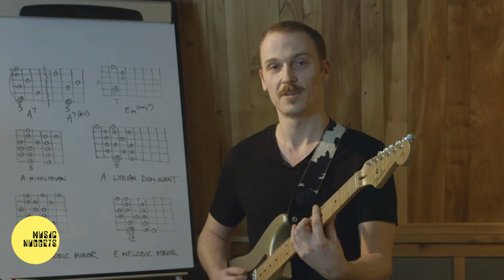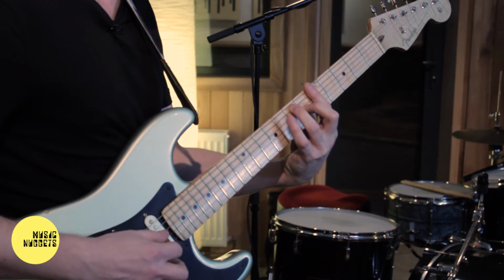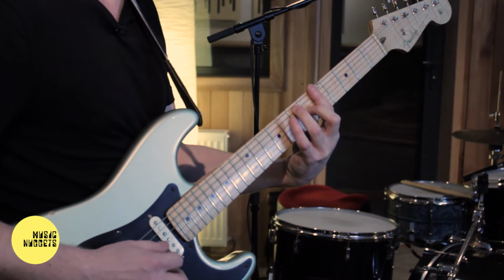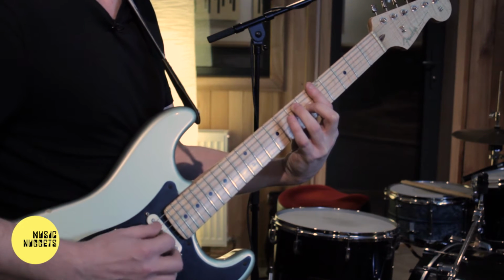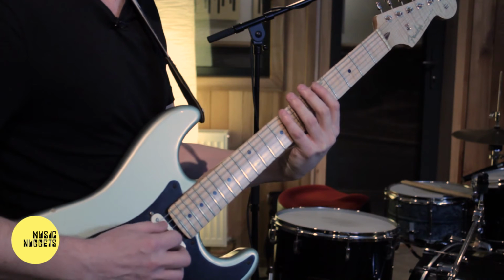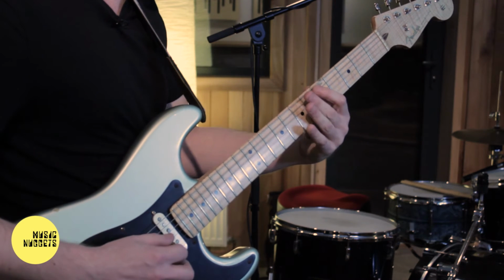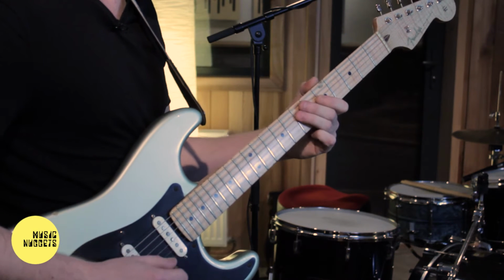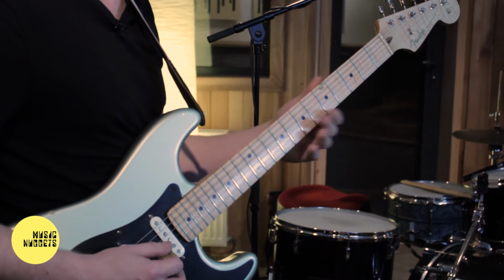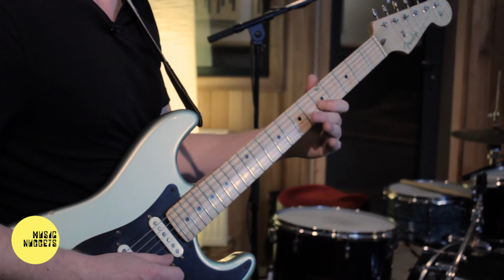So the dominant 7th chord has this major 3rd, but our minor pentatonic scale goes root, minor 3rd, 4th, 5th, dominant 7th, root, and then it would repeat again, minor 3rd.